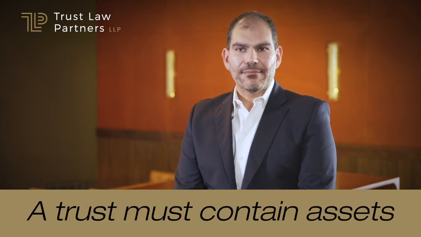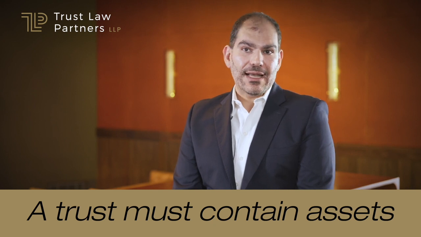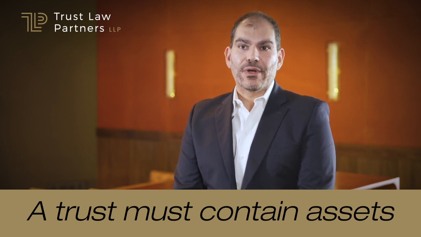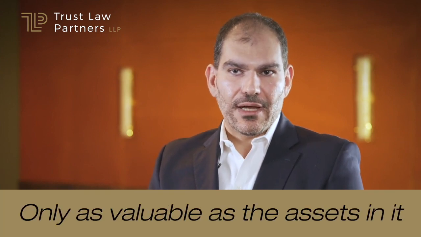But in order for the trust to have force and effect, it has to contain property, assets, such as a house, bank accounts, stock accounts, other types of assets where you can hold title. Otherwise, if a trust is not funded, then it's just as good as the paper it's written on. That's it. There are a couple of ways to do it.